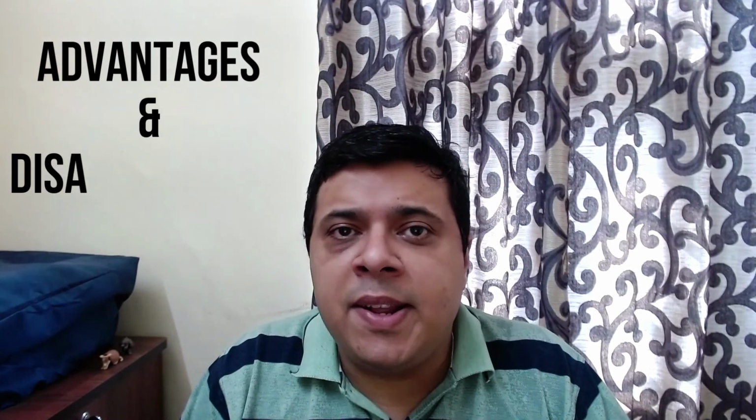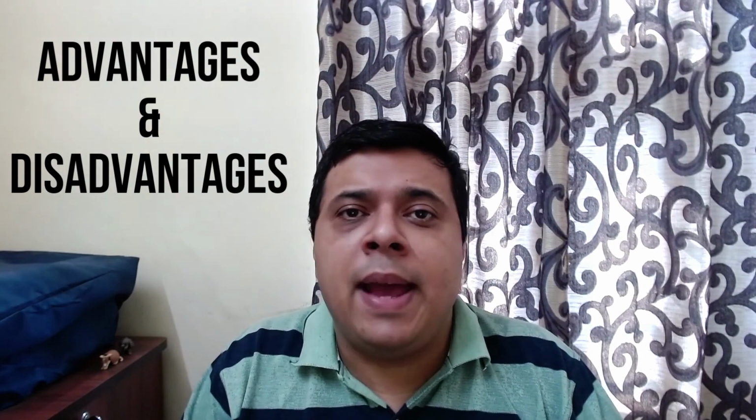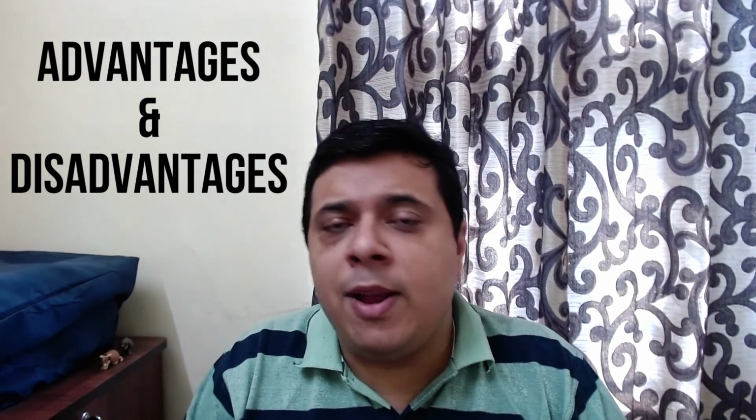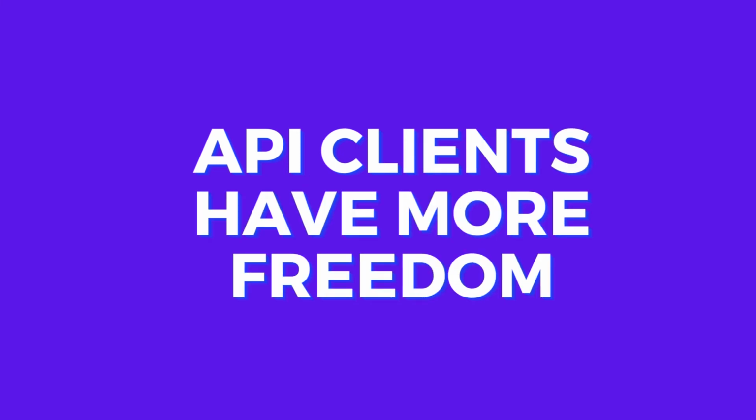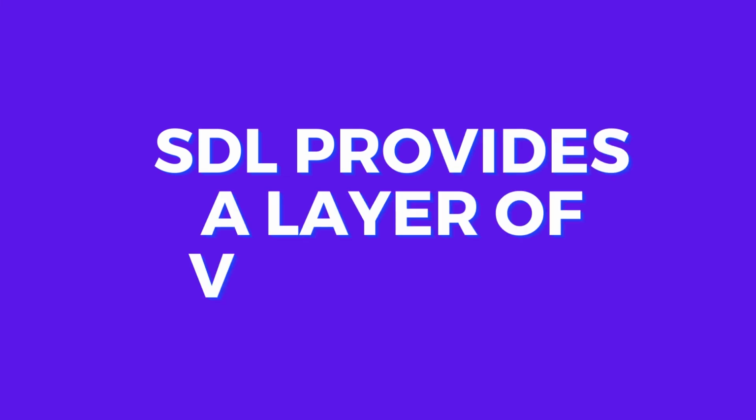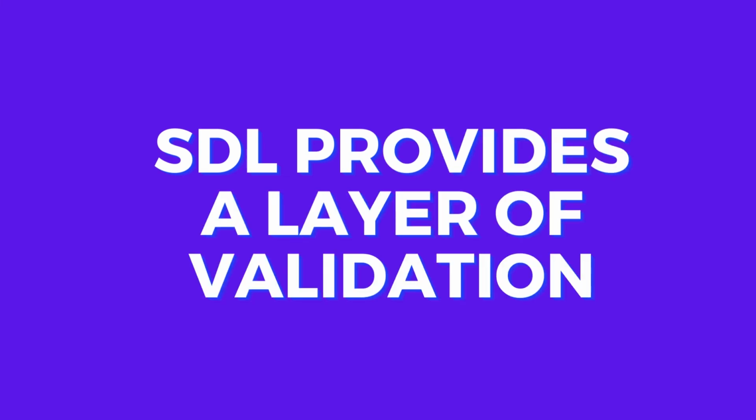Finally, it all boils down to the advantages and disadvantages of GraphQL. This particular section is important because these are exactly the points that may help you decide whether you want to use GraphQL or not. From an advantage point of view, we can say that the API clients get way more freedom with GraphQL. The client applications can formulate queries depending on the requirements without being extremely dependent on the server. Since GraphQL uses schema definition language based on type safety, it provides an automatic layer of validation. Developers consuming the GraphQL APIs can easily see what the schema supports and accordingly formulate the queries.